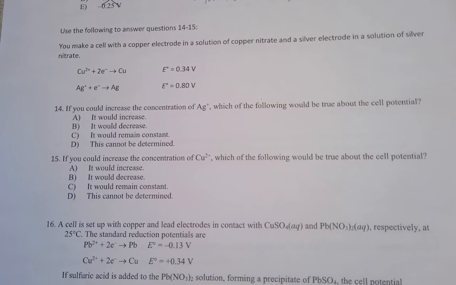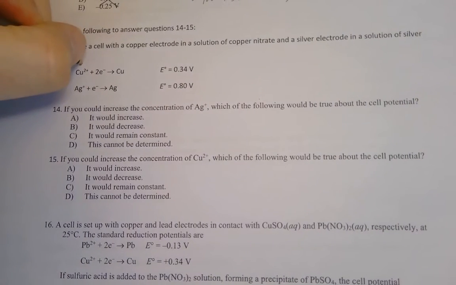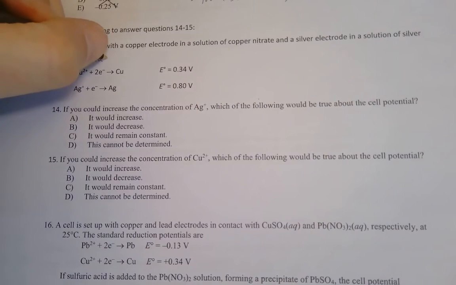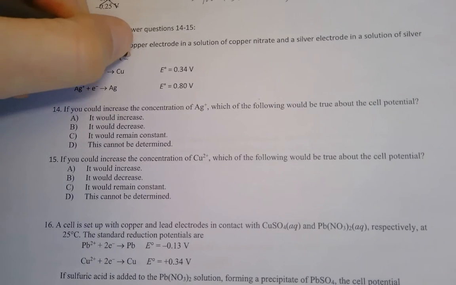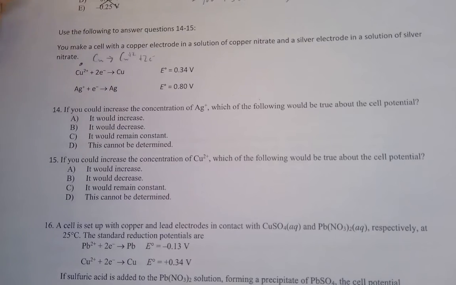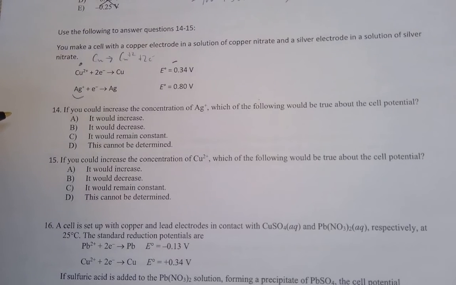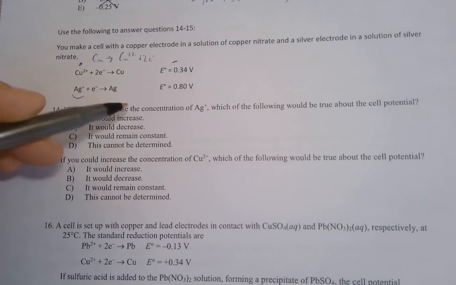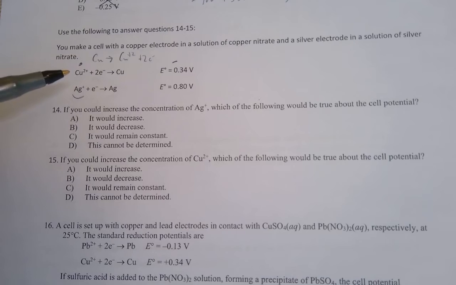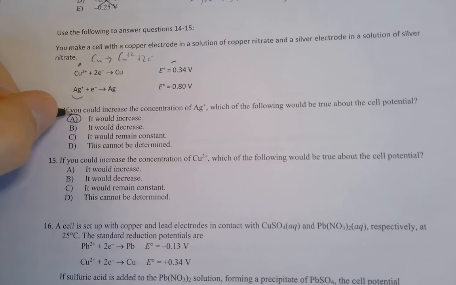So let's see who we need to flip around here. We're going to flip around our copper, right? So that's going to be copper goes to copper plus 2 electrons. So silver ions are a reactant for us, right? Because now that's going to be a negative. So if silver ions are a reactant and they increase the concentration of that, that's going to increase my cell potential, right? My cell potential would increase.